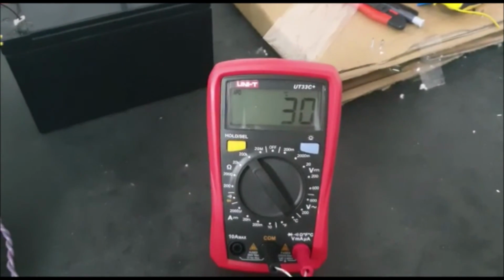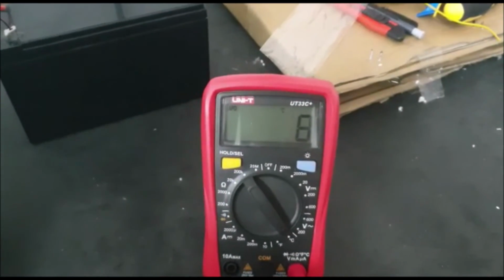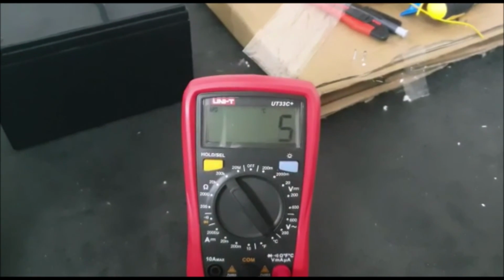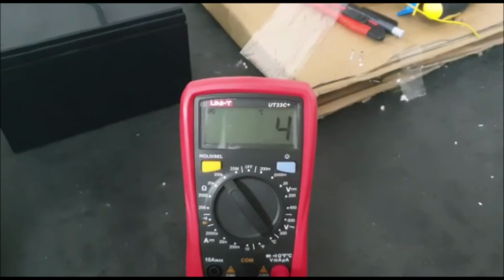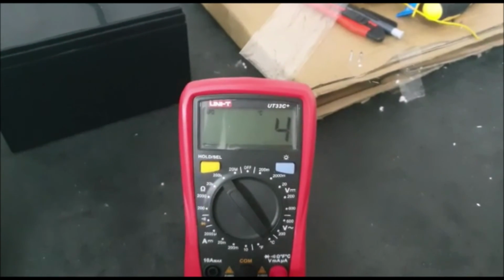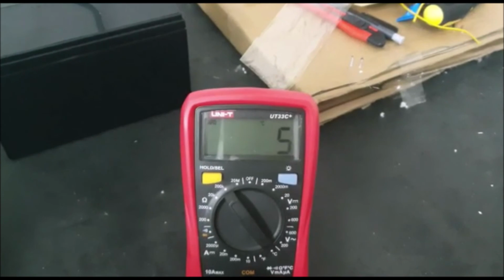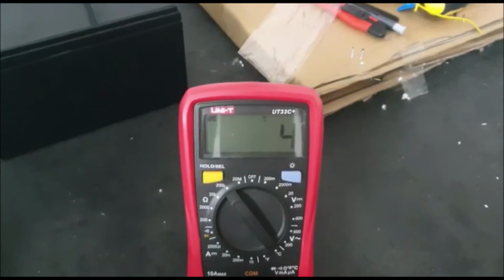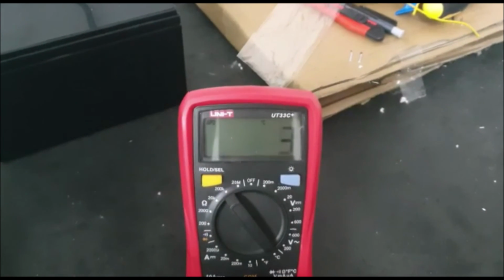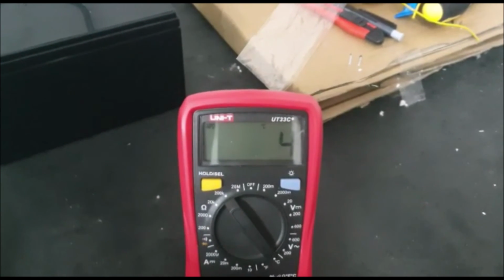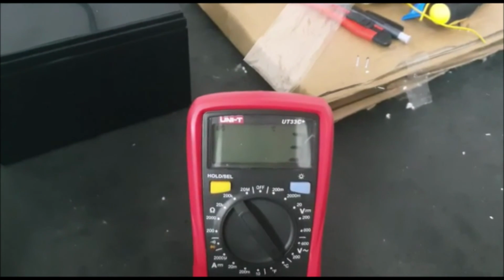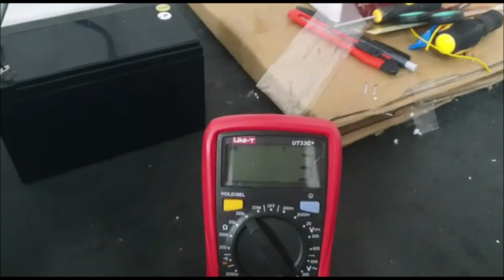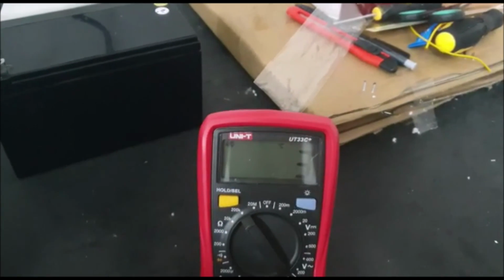And if we test the surface of the Peltier model, even after 15 minutes we are still able to maintain the surface temperature of the Peltier model. So yeah, that is our results as of now.